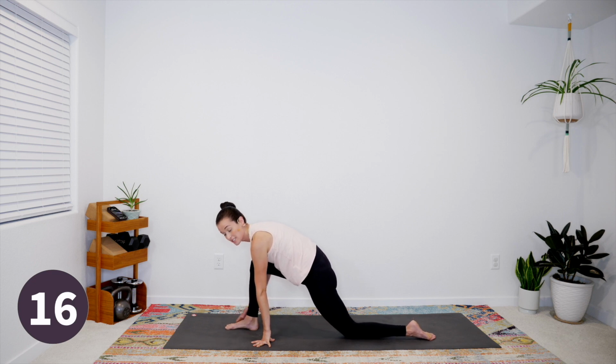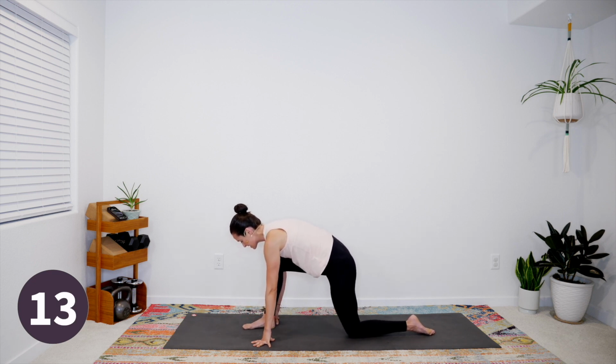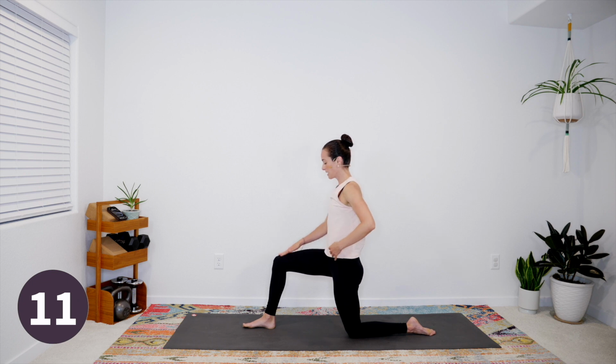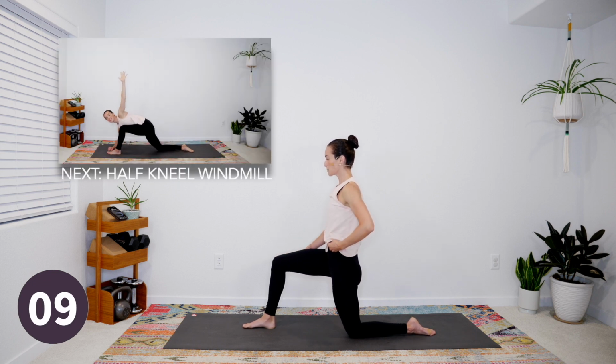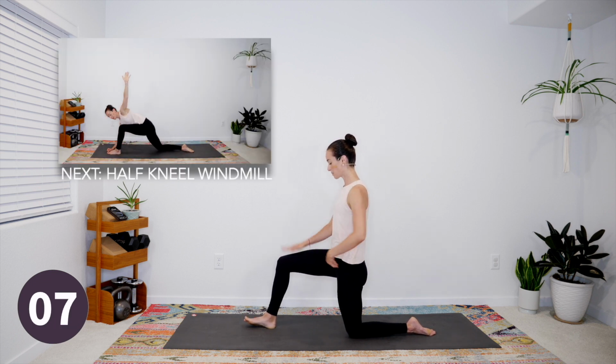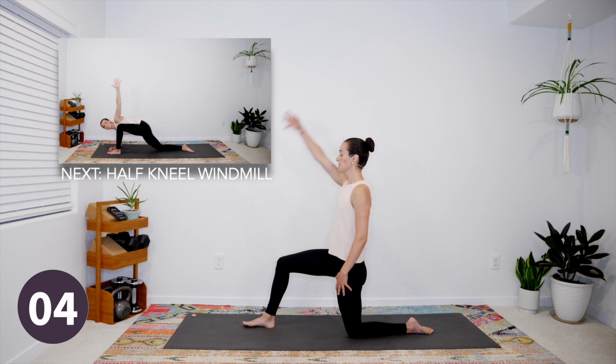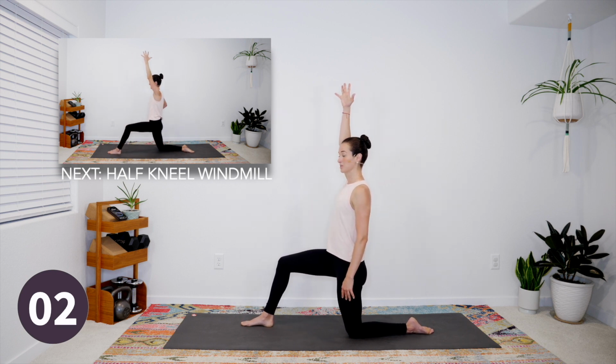So right foot steps forward. We'll repeat the same 2 exercises on this side. So you'll come into your half lunge position. You'll take the right arm, since the right foot is forward, reach that overhead. We're coming into our windmills first.